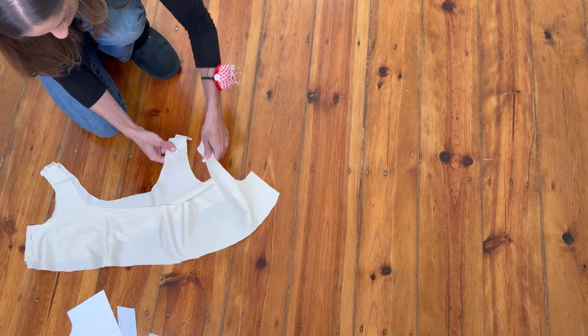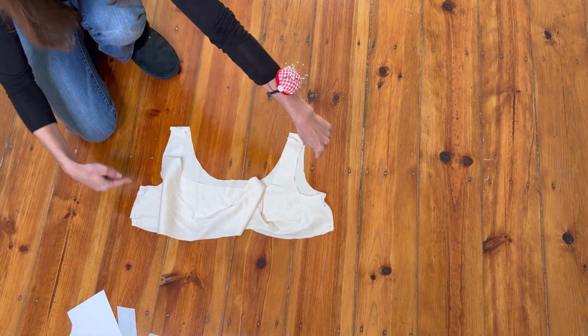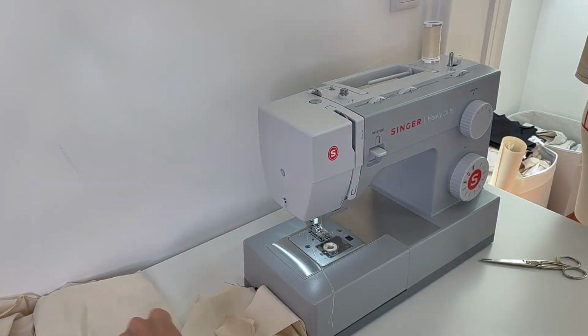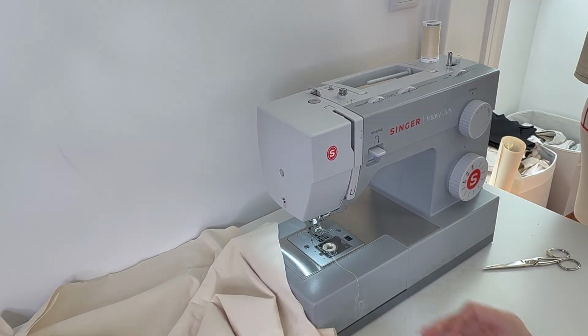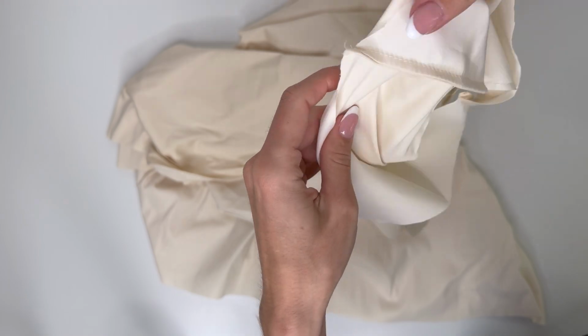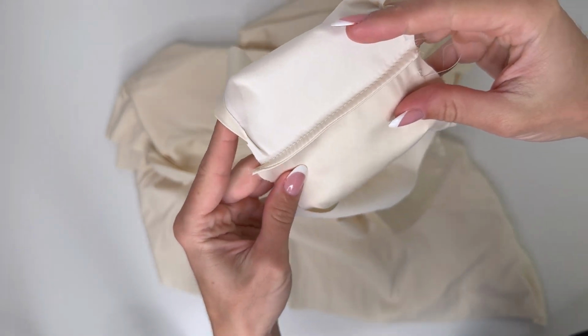And then I'm going to sew my side seams and my shoulder seams either right sides together or with a French seam, whichever you prefer. You're going to also sew the side seams of your skirt part as well. I used a French seam because it always creates a cleaner look.